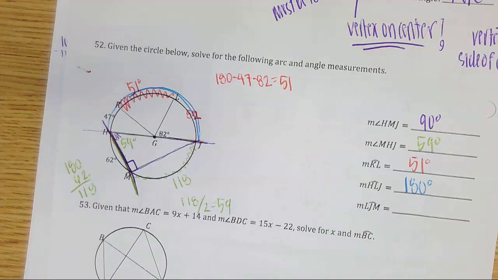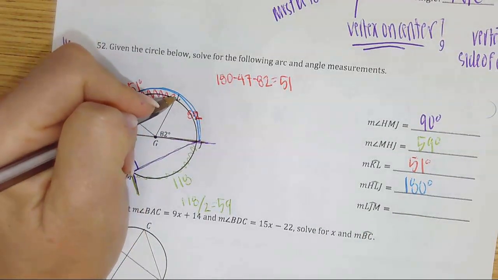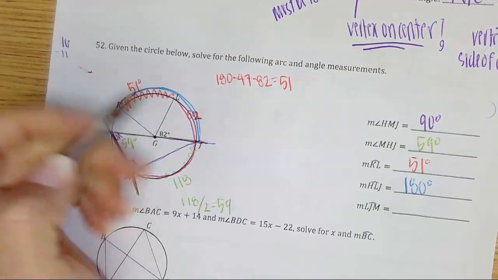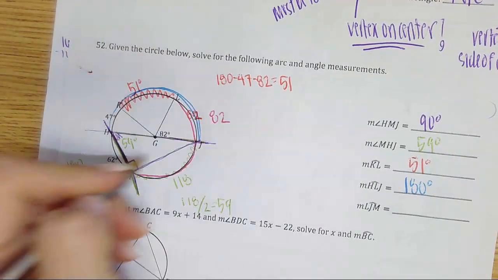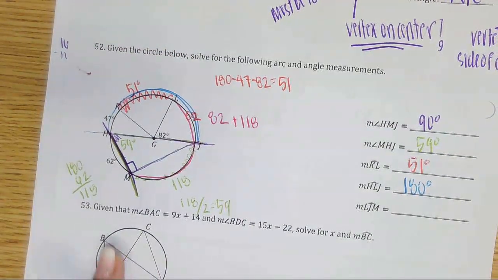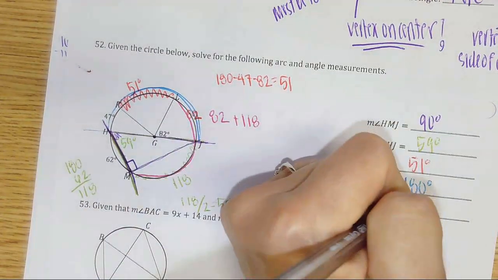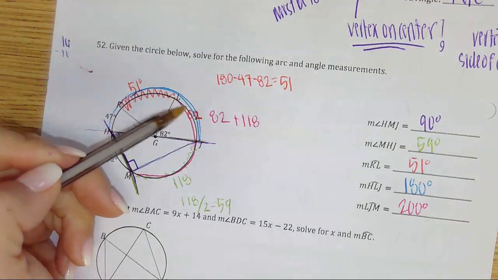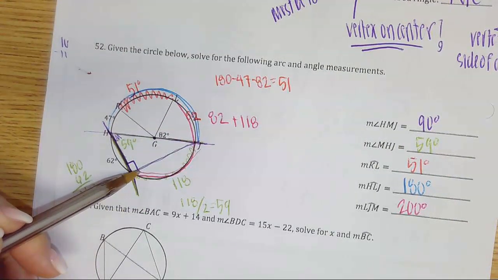I haven't used pink yet. So from L to J to M. Ooh, well that's kind of nice because I know that this bit is 82 and that this bit is 118. So when I add those together, I'm going to get 200 degrees from L to J to M.